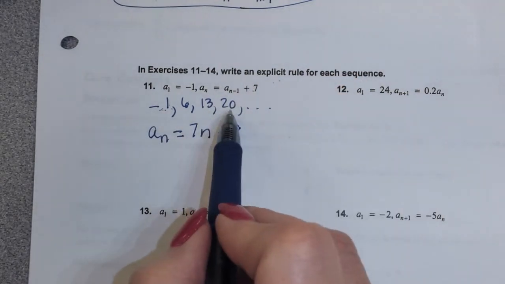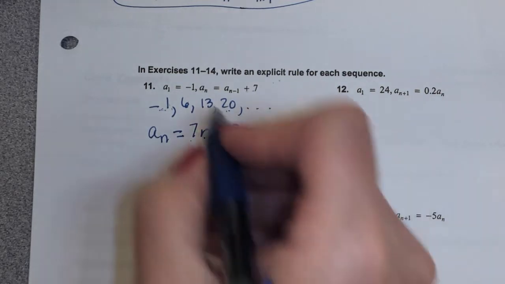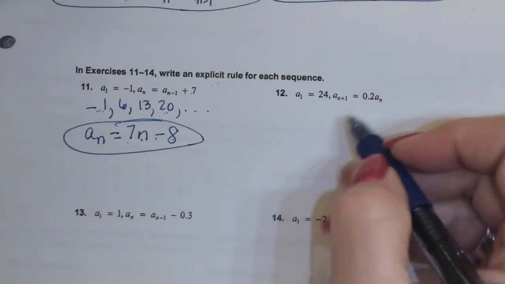Now, I might want to check it maybe for the fourth term. 7 times 4 is 28, minus 8, 20. Great, it works. There we go. All right, let's try the next one.